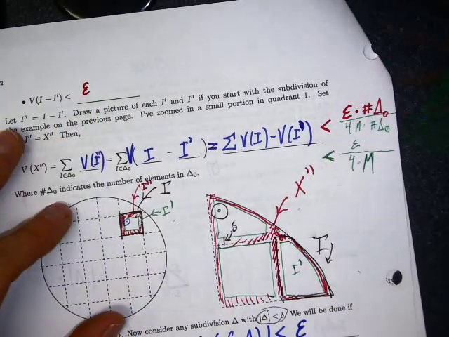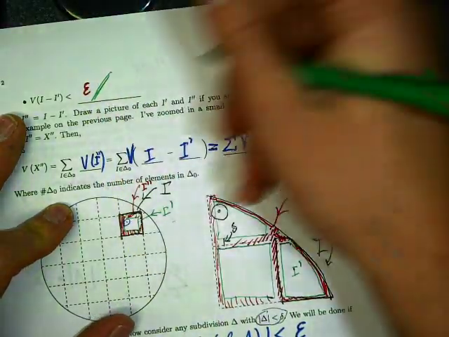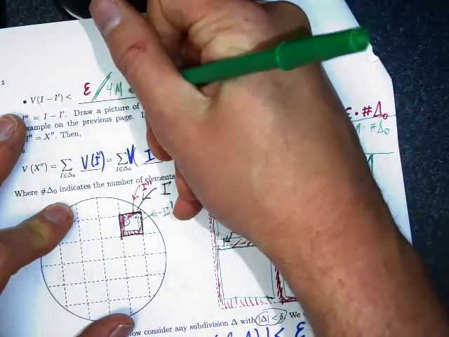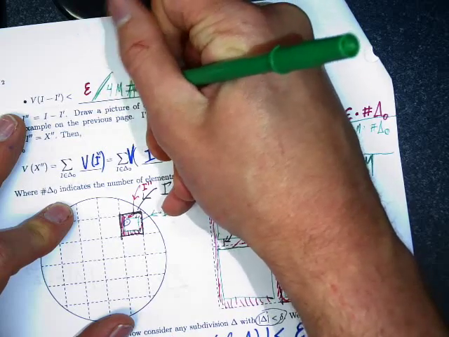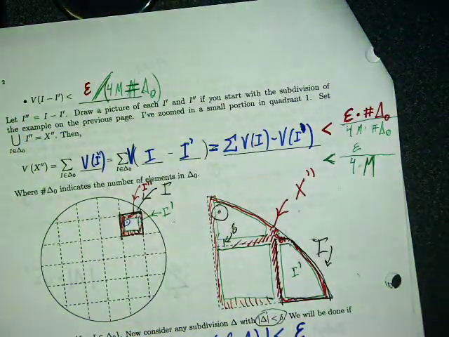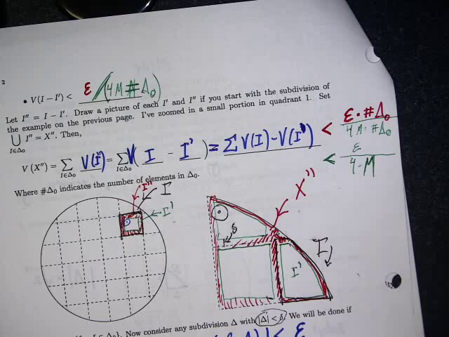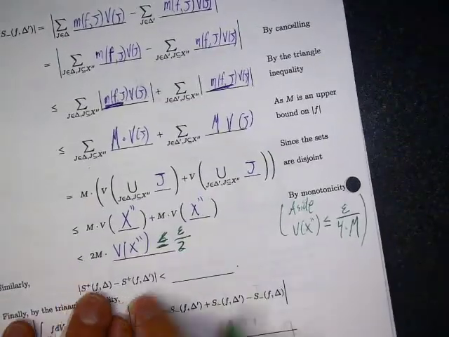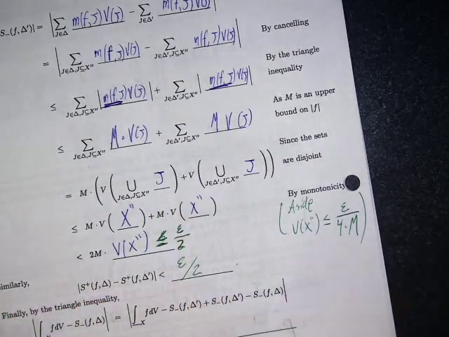So what do we need in this blank? We need epsilon divided by 4m times the number of elements in delta 0. Cool. So let's just see that we've now completed the job, because we're pretty confident that the proof is complete now. All of the ingredients are in play. Similarly, I guess we can arrange that this is less than epsilon over 2.